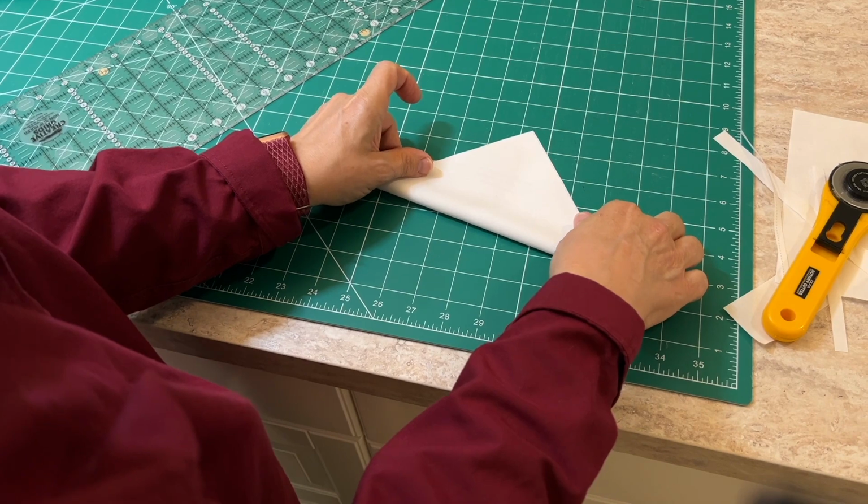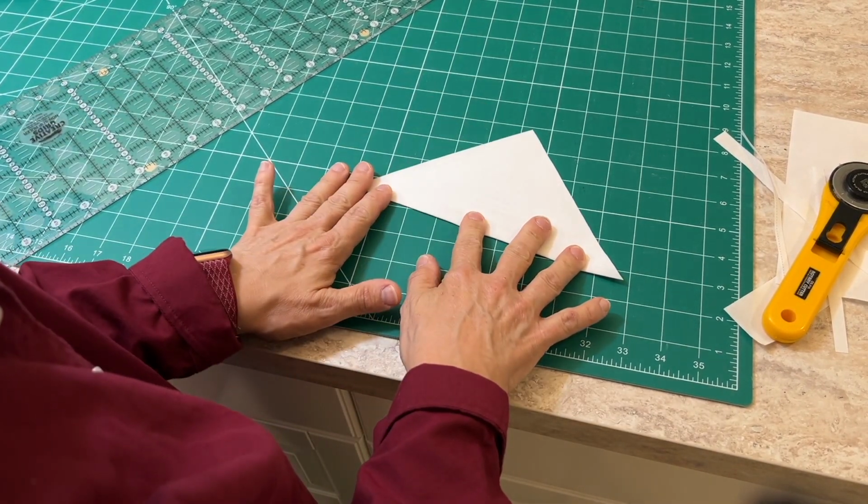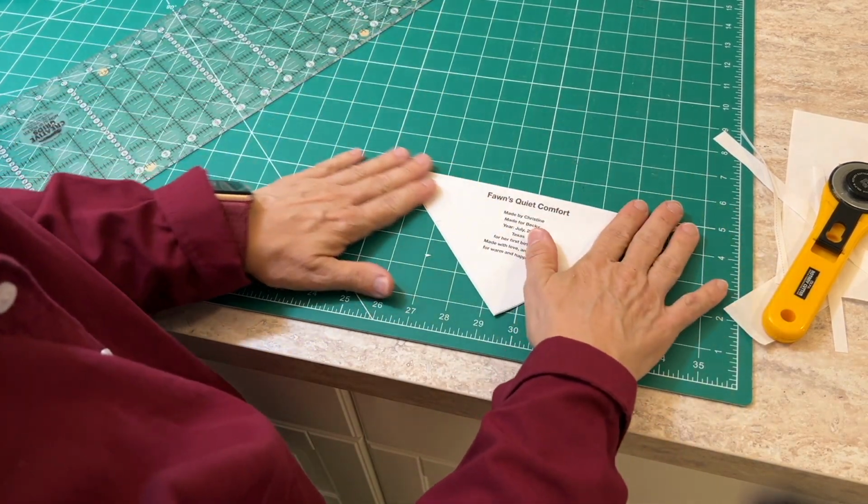First thing we're going to do is fold it in half, and that way you have a nice finished folded edge that you'll slip stitch down once it's inside the quilt.